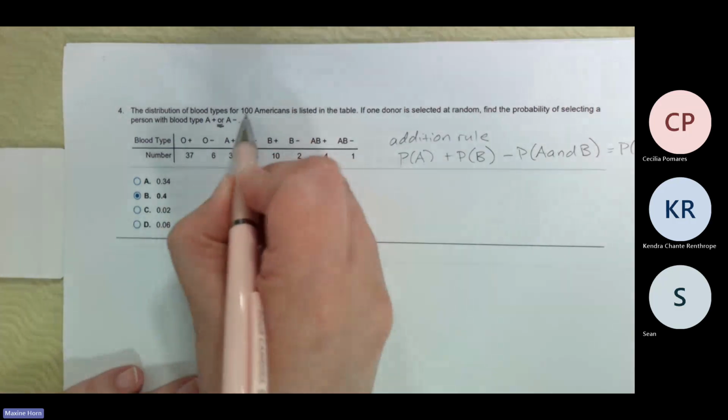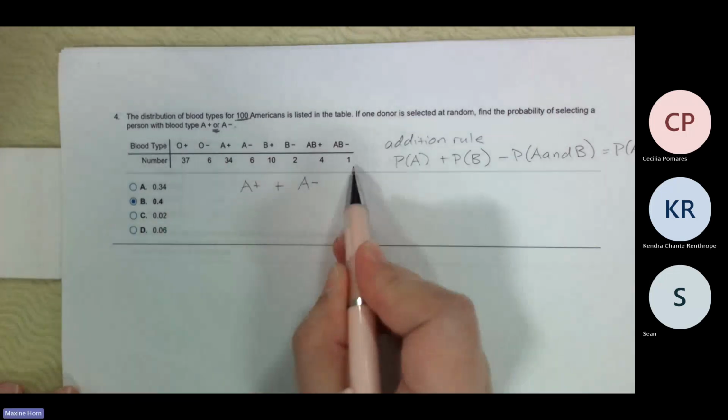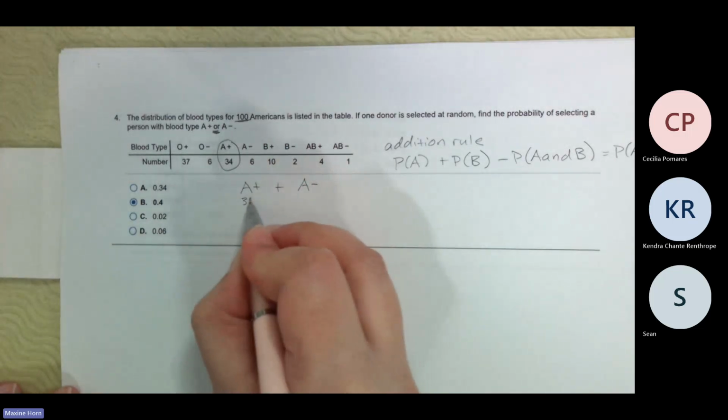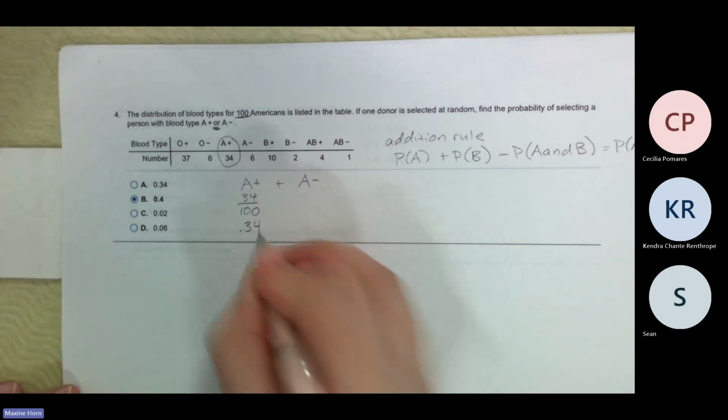So if one is selected at random, find the probability of, yeah. Okay, I just realized when I went through my notes and did this ahead of time that I wrote this out differently. But anyway, what we're going to do is, oh no, I didn't, because we have 100. So these people are out of 100. There's a couple ways you can write this out. So A positive people are right here. That's 34 out of 100. But in my notes when I did this, I just immediately wrote it out as 0.34.